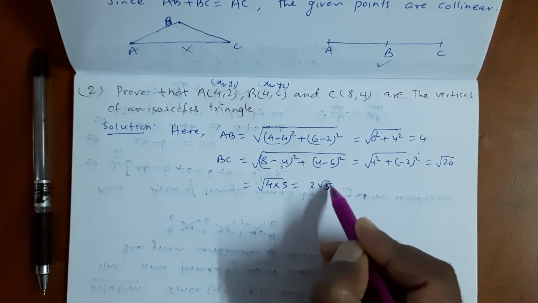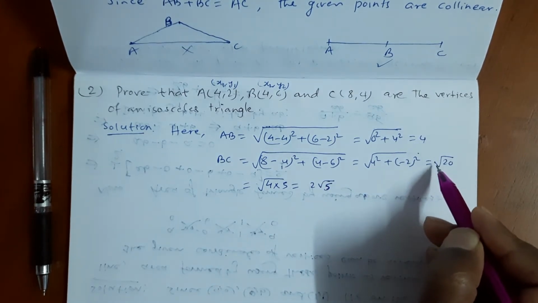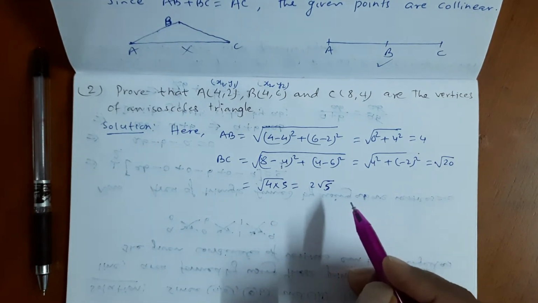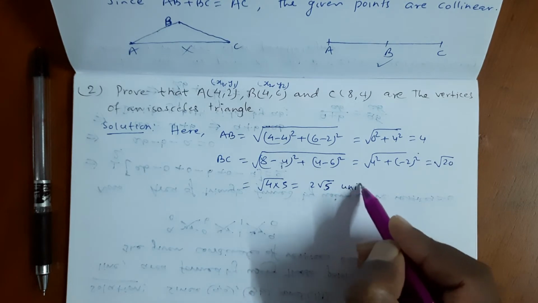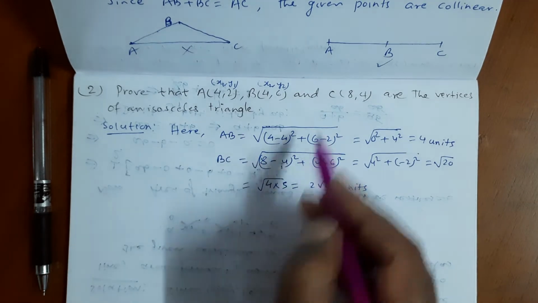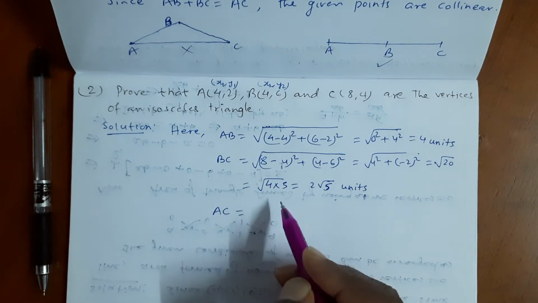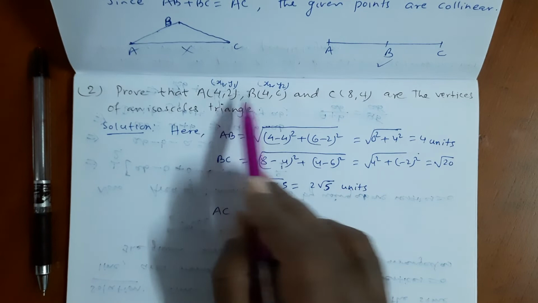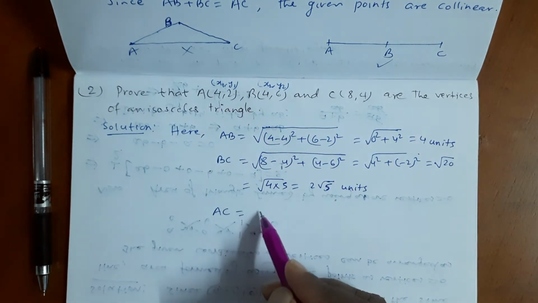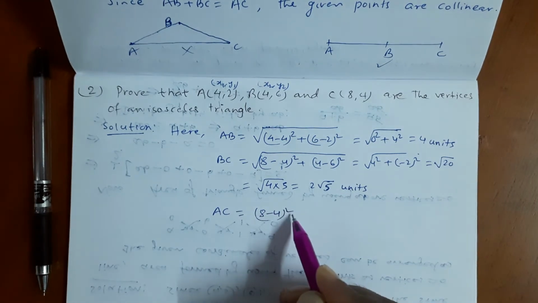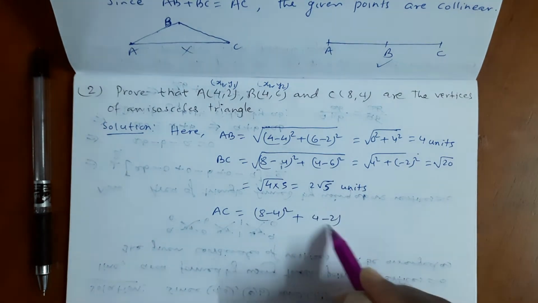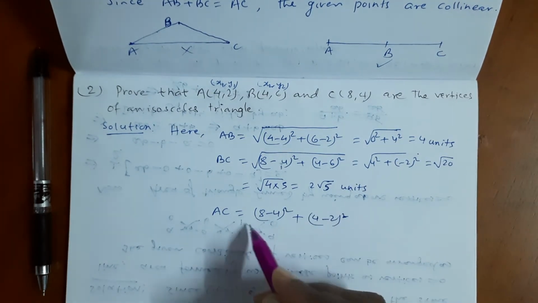You can find this out from your calculator also. Root over 20, the calculator gives you the value directly as 2 root 5, and this many units is the value of BC. And let us find out AC as well. AC equals, you can suppose this has x1, y1 and this has x2, y2. So using the distance formula, x2 minus x1 square, 8 minus 4 square, plus y2 minus y1 square, 4 minus 2 square, root over this.